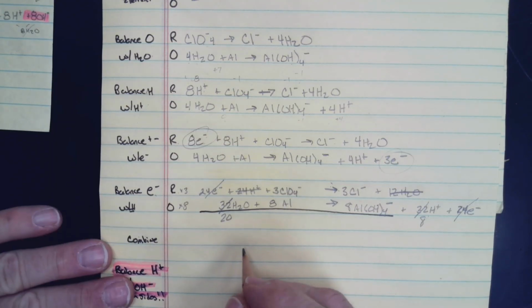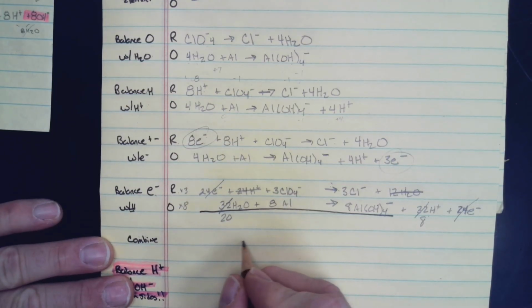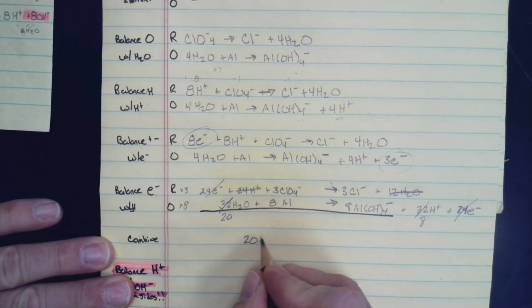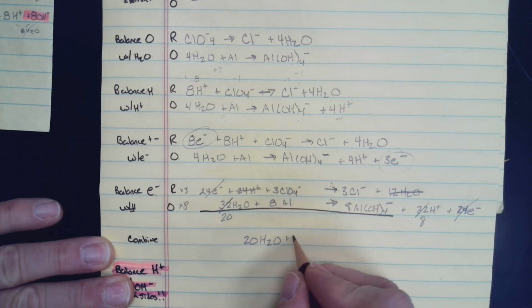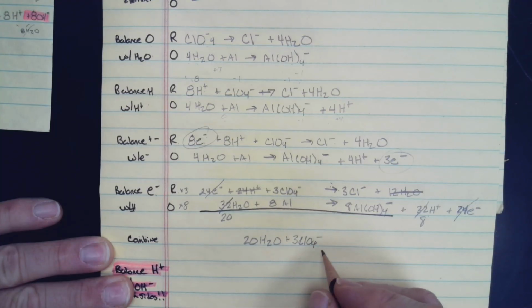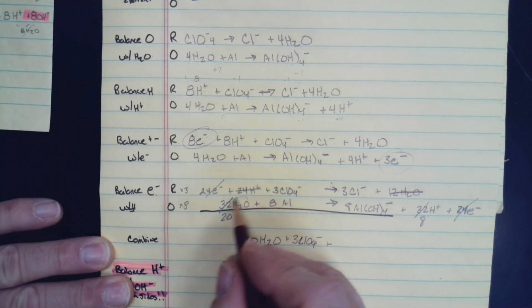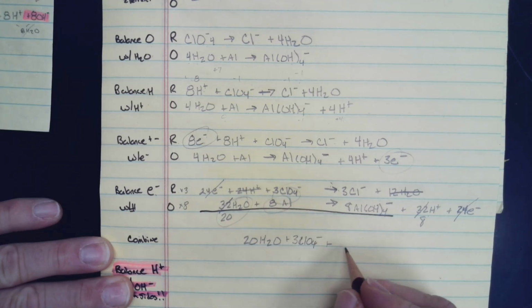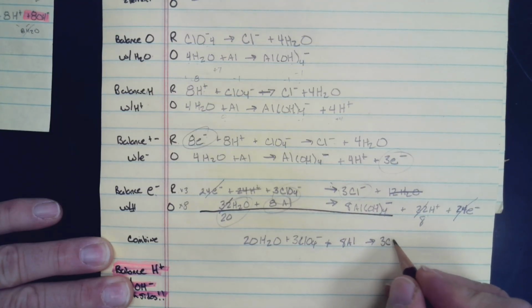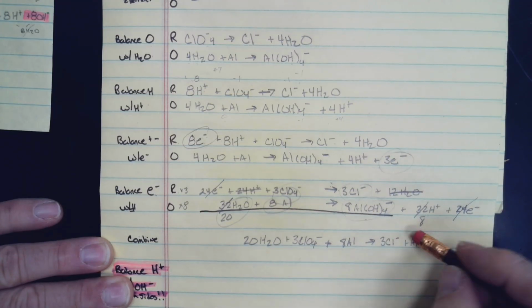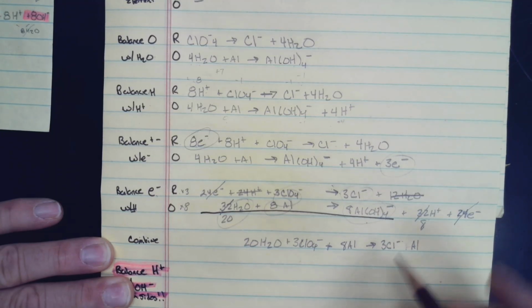So this all reduces down to 20 waters plus my ion. And sometimes it's kind of easy to circle all these to make sure that I've actually included them. It's really easy to miss something. Whoops, and I almost forgot my 8. See, it's easy to make a mistake.